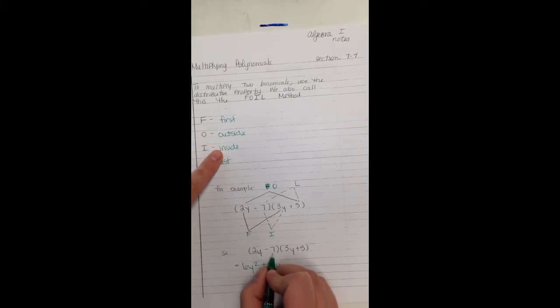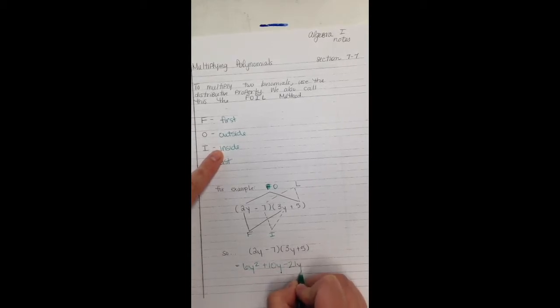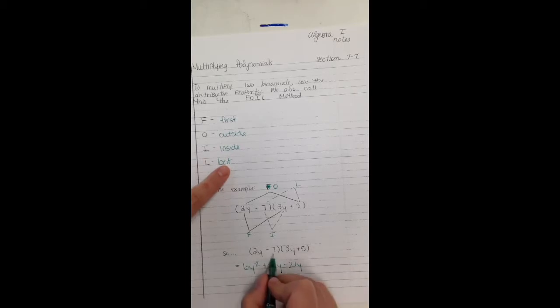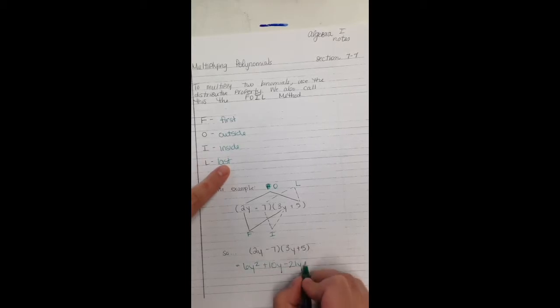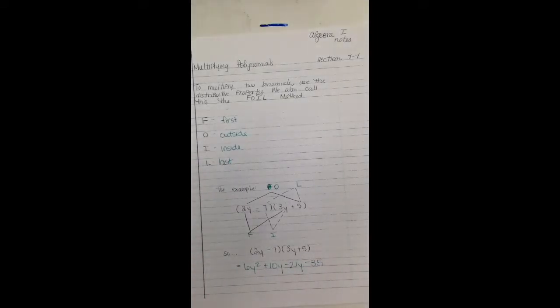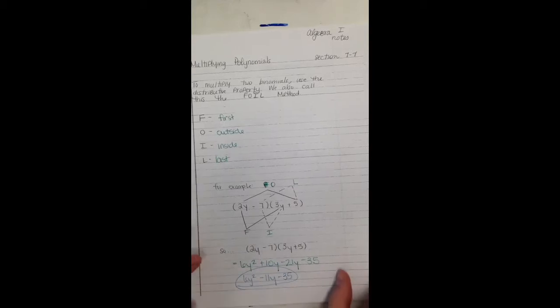Inside, I take -7 times positive 3y, and I get negative 21y. And last is -7 and +5, and I get negative 35. So I've done the multiplying. Now I just have to combine like terms. 6y squared is alone. Plus 10y minus 21y gives me negative 11y minus 35. And that is my product.